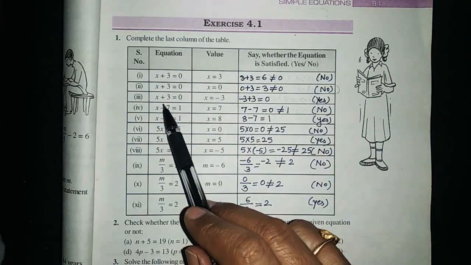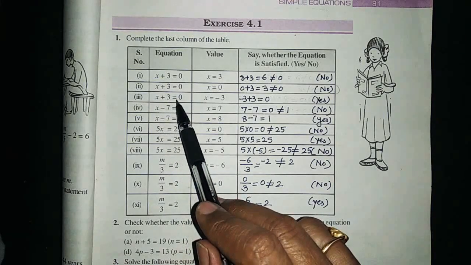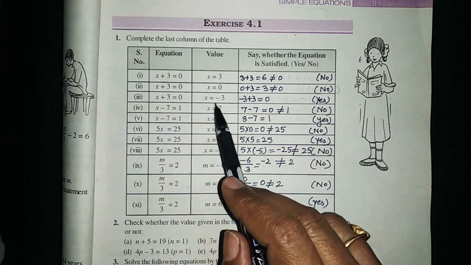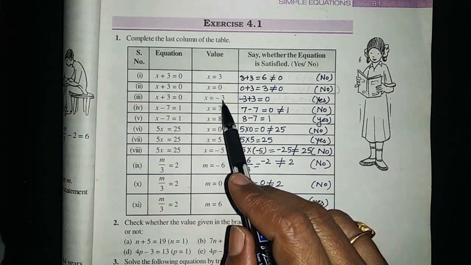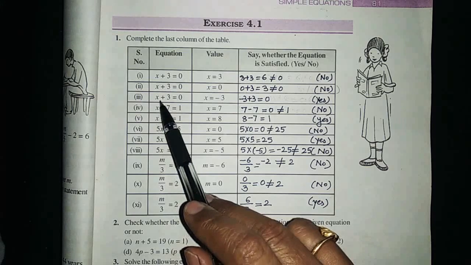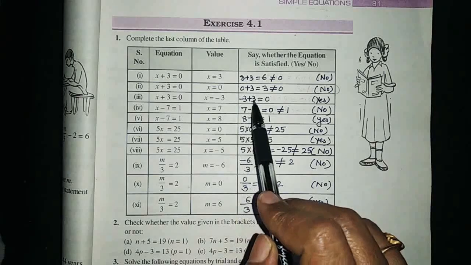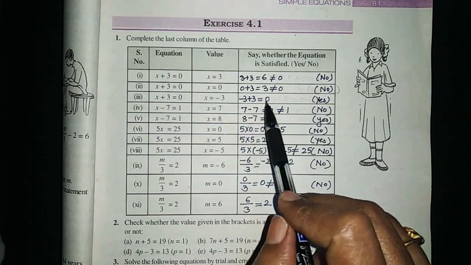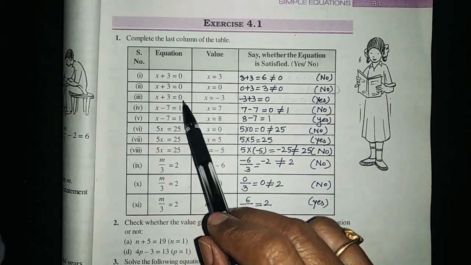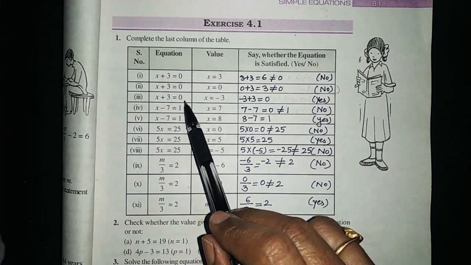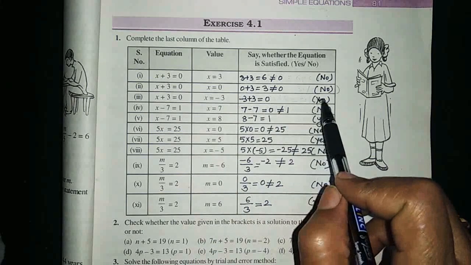Now see the third part. In the third part, same equation x plus 3 is equals to 0, but here the given value of x is minus 3. Now we will put this minus 3 in place of x. So if we put minus 3 in place of x, we get minus 3 plus 3. And minus 3 plus 3 is equals to 0. Here you can see that our answer is coming equals to the right hand side of the given equation. So this value is satisfying the equation. So our answer will be yes.